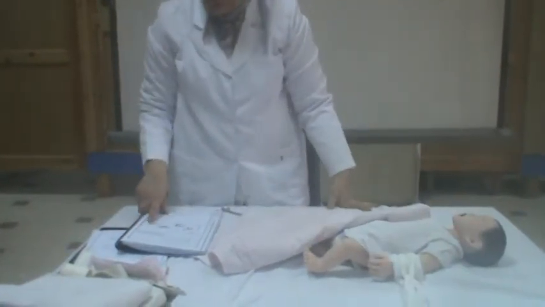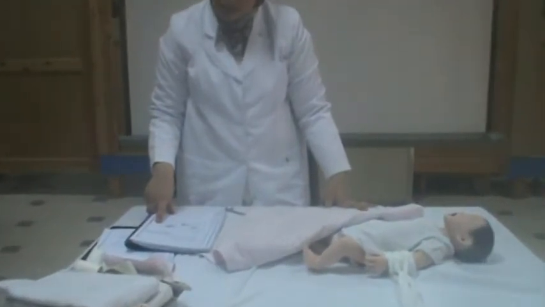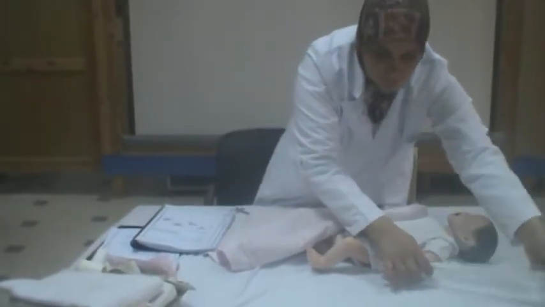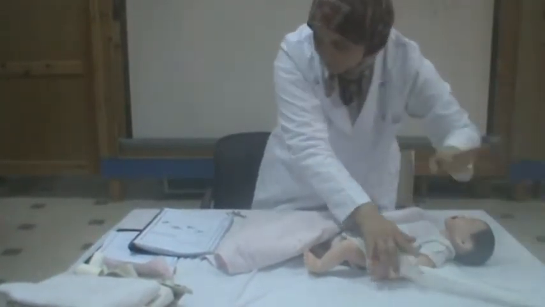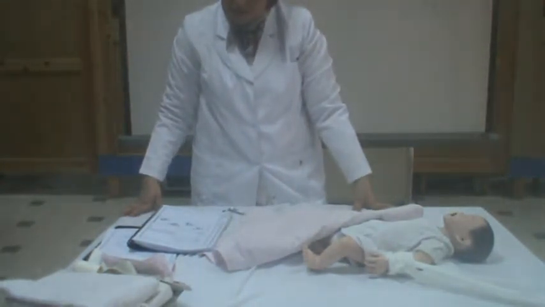Okay, slip the wrist or ankle through the 2 loops and then tie the end of the gauze to the bed frame. Tie it to the bed frame. And then wash hands and document the need and use of restraint.